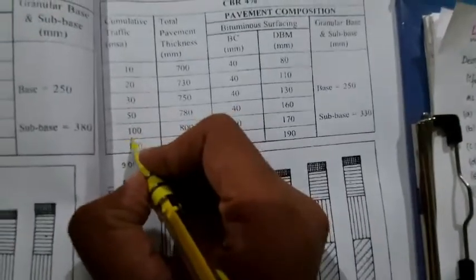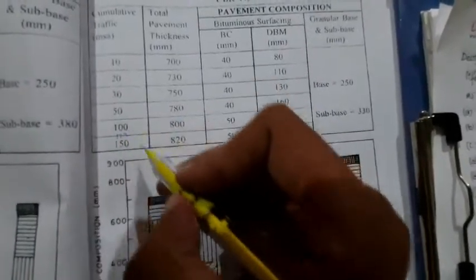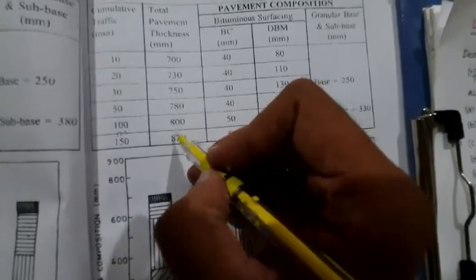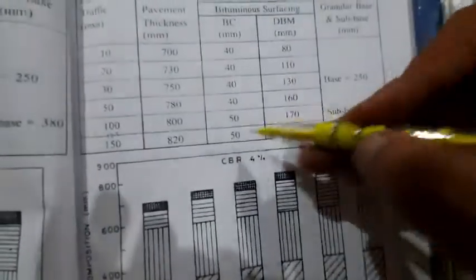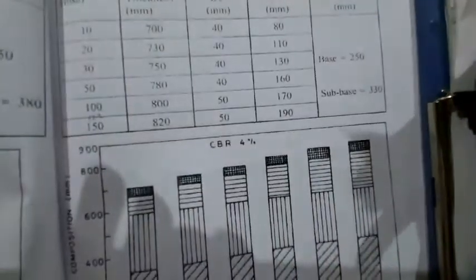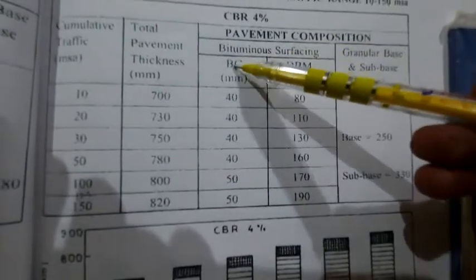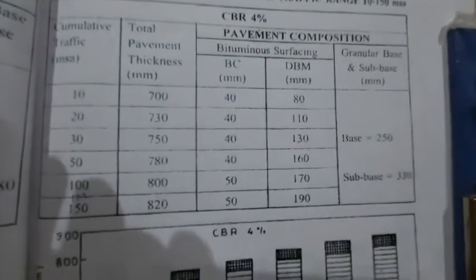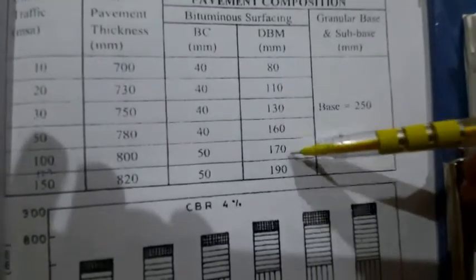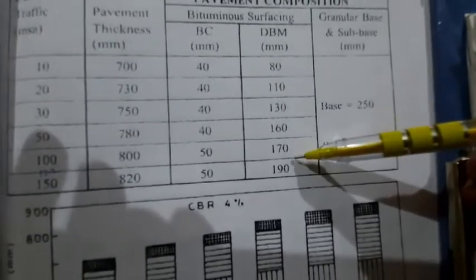Here I have 123 MSA, and for that I am going to find what my thickness is supposed to be. That is going to be somewhere 810. You can check it. On both sides it is 50-50, so I have to keep it as 50 mm for BC, that is bituminous concrete. For DBM, again I have to interpolate here.